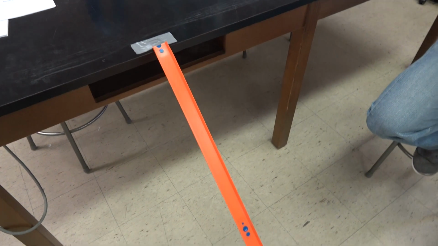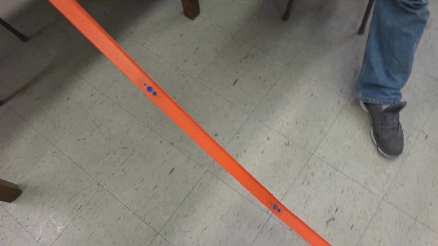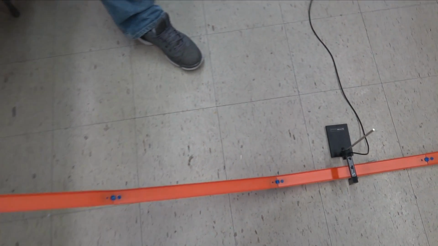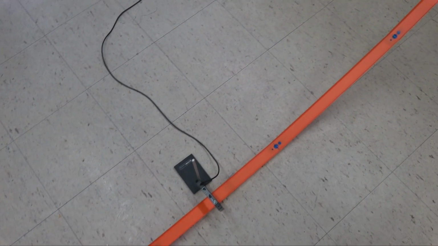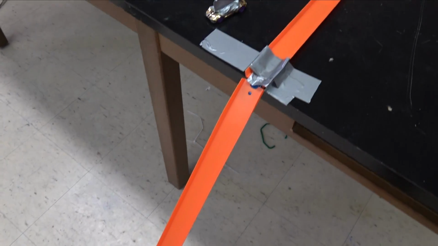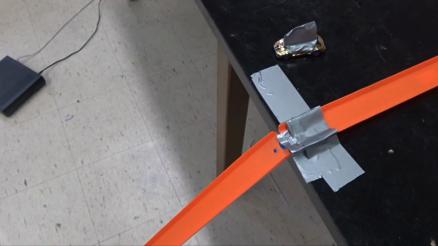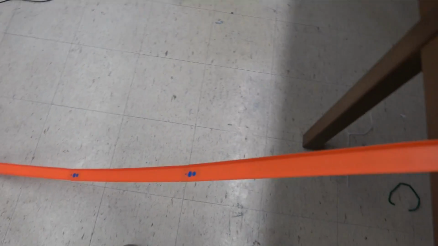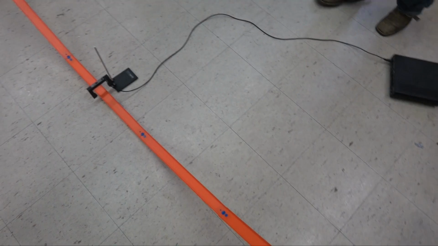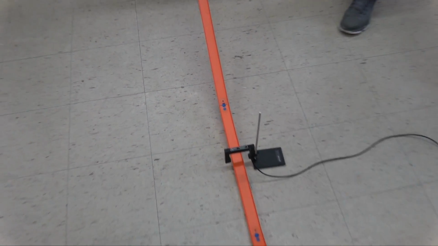There were 3 parts of the lab. In part 1, the main focus was non-conservative forces. The ends of a Hot Wheels track were taped to each end of a table, and the middle of the track was taped to the floor next to the photogate. The distance from the end of the track to the middle of the track was measured and recorded. Then a piece of tape was added to the car, and the mass was recorded.